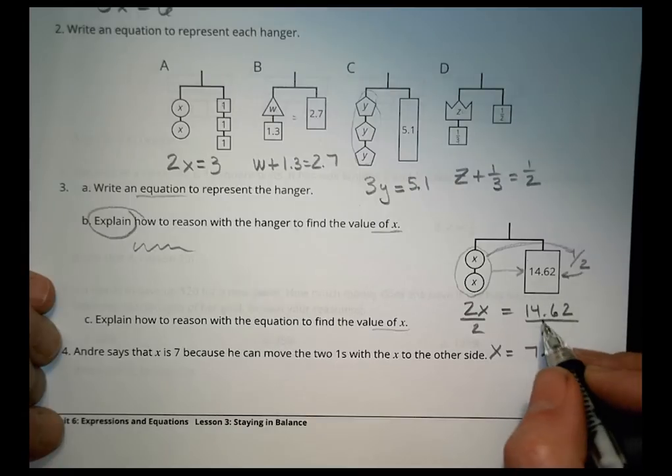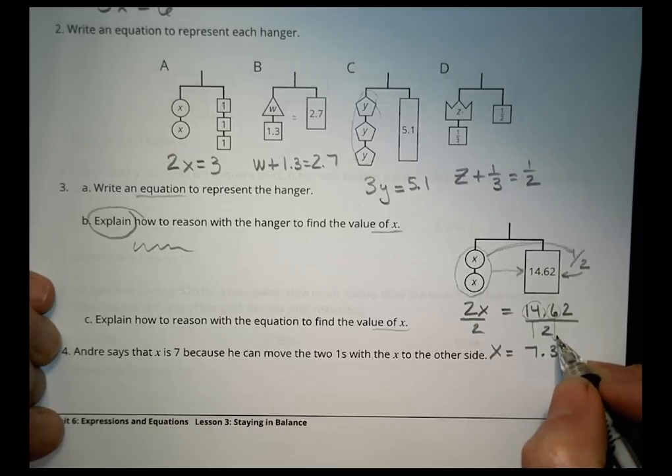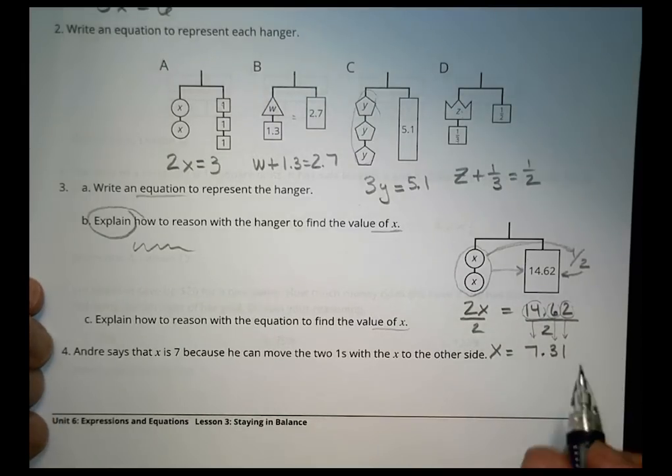I actually didn't use a calculator because this is an even number. Half of 14 is 7. Half of 6 is 3. And half of 2 is 1. Because they were all even digits there, you could just do some mental math.